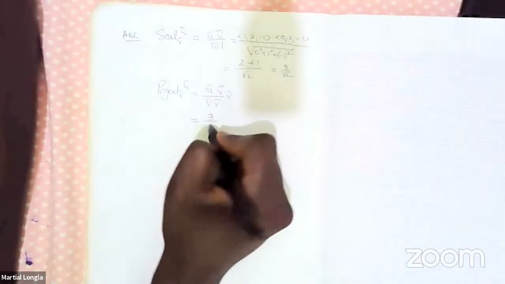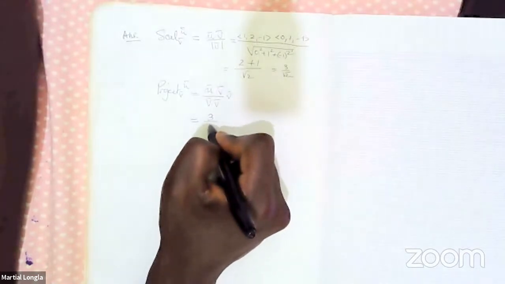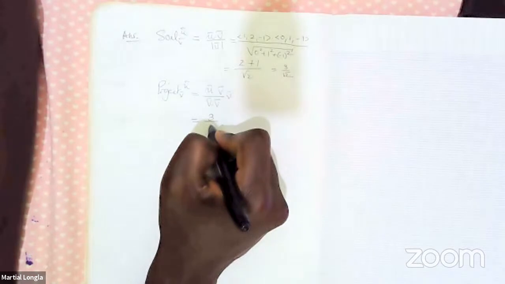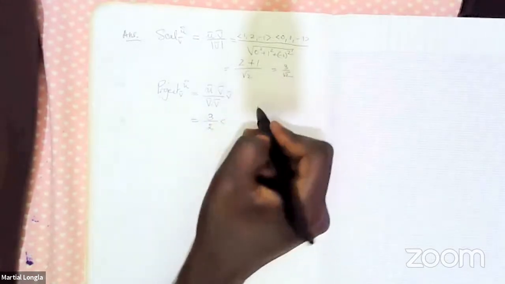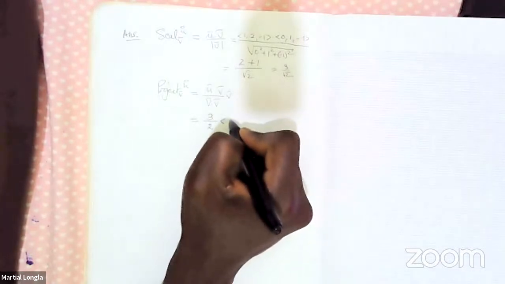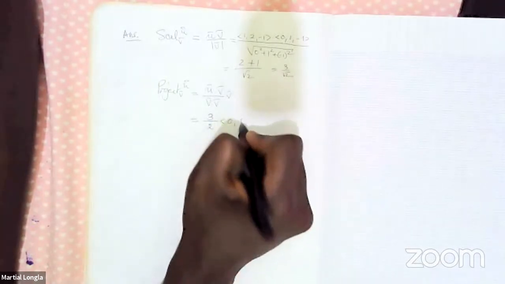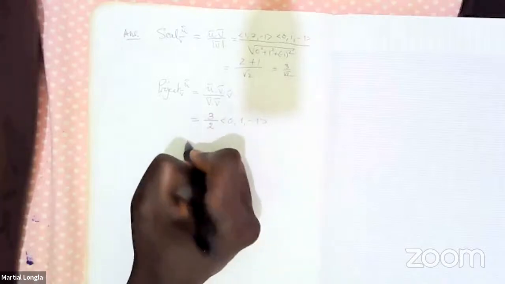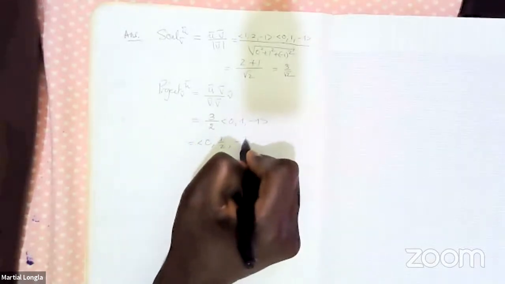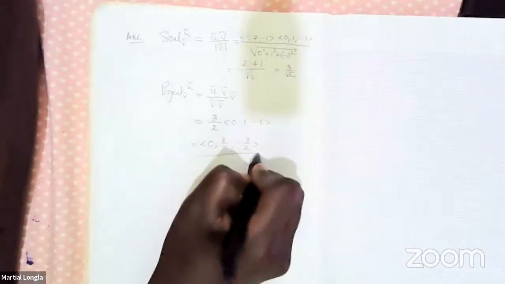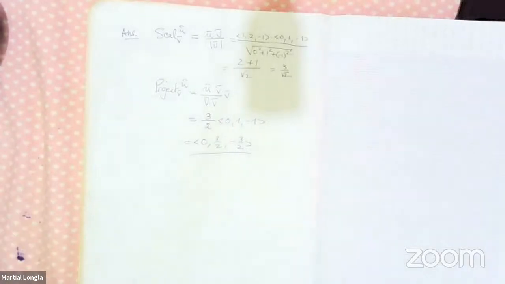And then the magnitude of v was root 2, so I squared that and got 2. And then multiplying that by the coordinates (0, 1, -1), I got (0, 3/2, -3/2) as the final answer. That's correct. So that's how it's done. Just as simple as that.